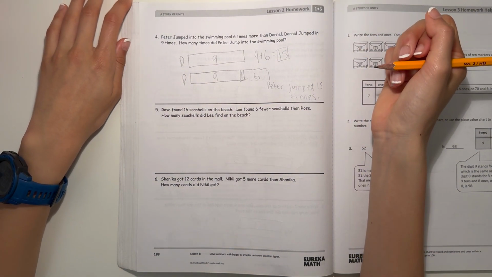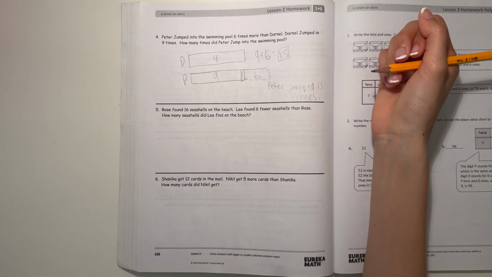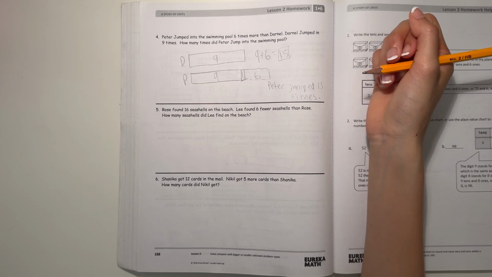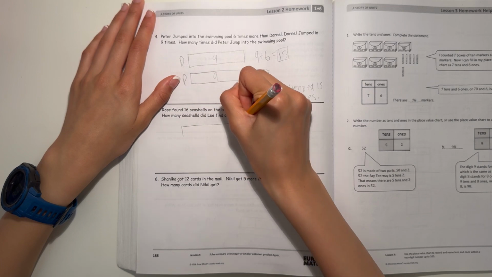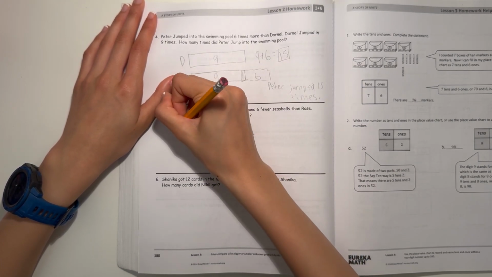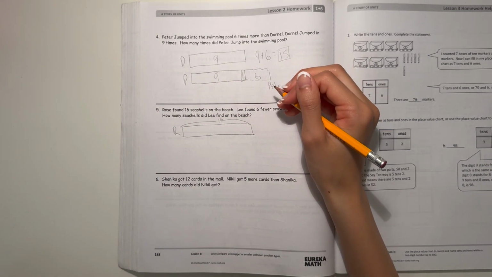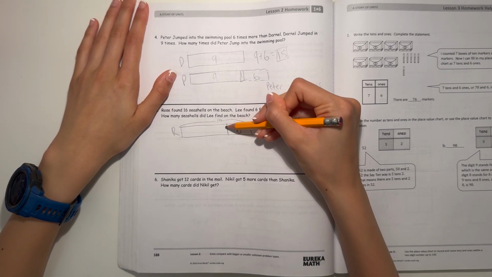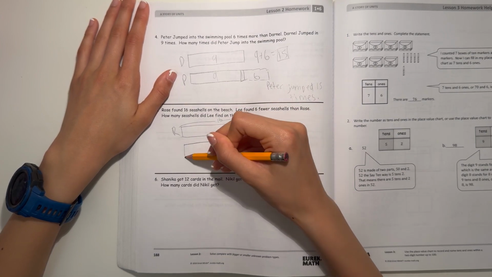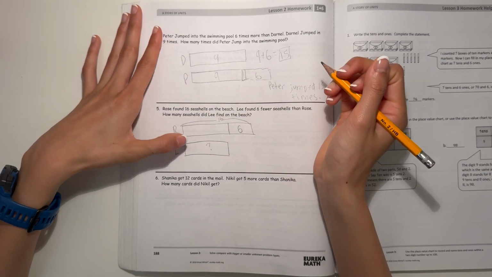Number 5, Rose found 16 seashells on the beach. Lee found 6 fewer seashells than Rose. How many seashells did Lee find on the beach? So let's start with what we know. Rose found 16 seashells. So let's draw that. R for Rose, and this is 16. But then we know that Lee found 6 fewer, so let's just cross off 6 from here. So we know this is 6 fewer, so we get rid of that.